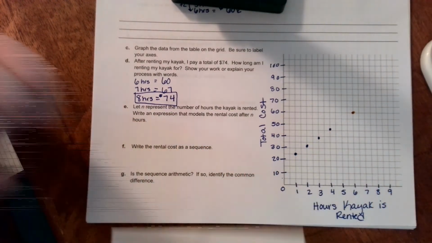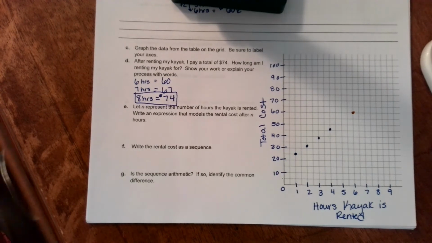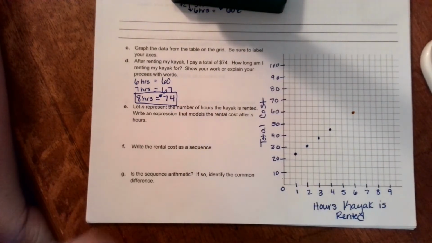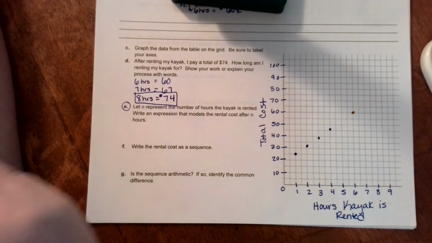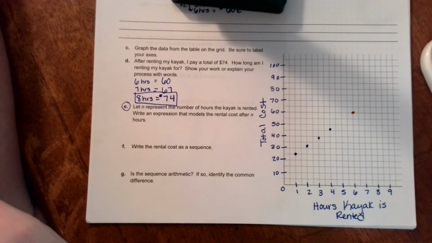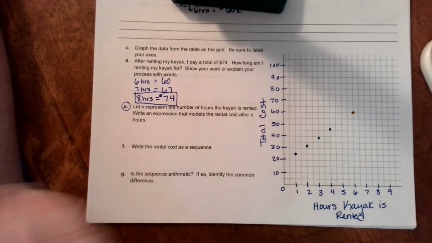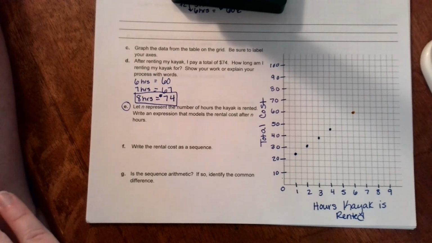Boom, 8 hours. You could figure that out with a graph too. So yeah, there's a couple of different ways to go about this. But my favorite way, which is kind of the whole point of algebra, is to be able to use an expression or an equation to figure this out. So we're going to let N be the number of hours the kayak is rented, and we're going to write an expression that models the rental cost.